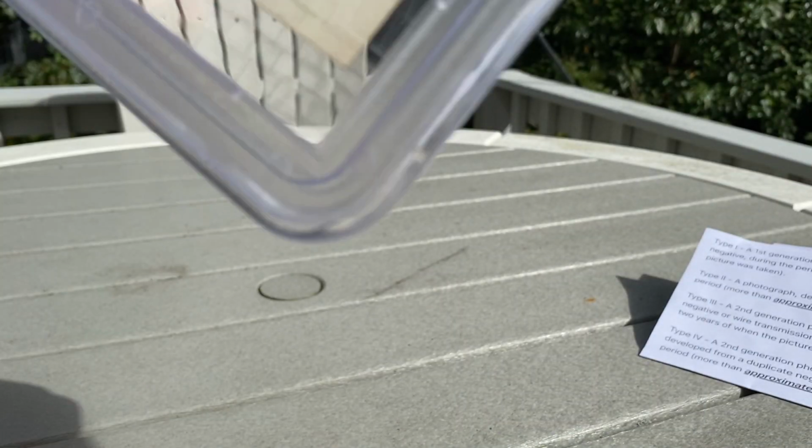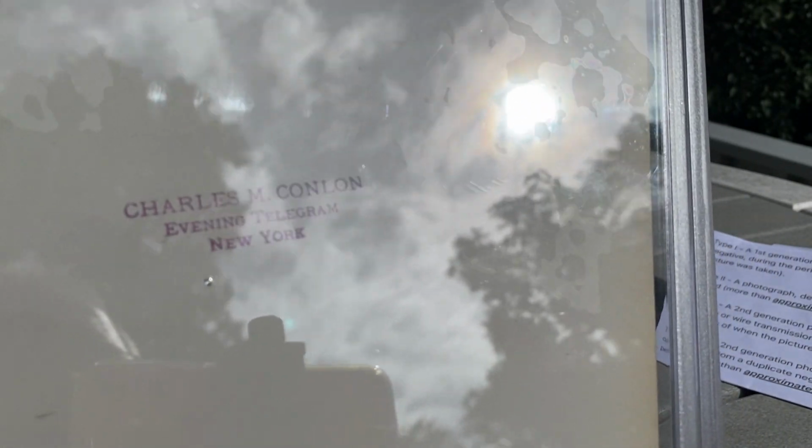So that's a Conlon, and on the back is his stamp. Once again, sorry, the reflection from the sun, but Charles M. Conlon, Evening Telegram, New York. So this one went to the Evening Telegram.